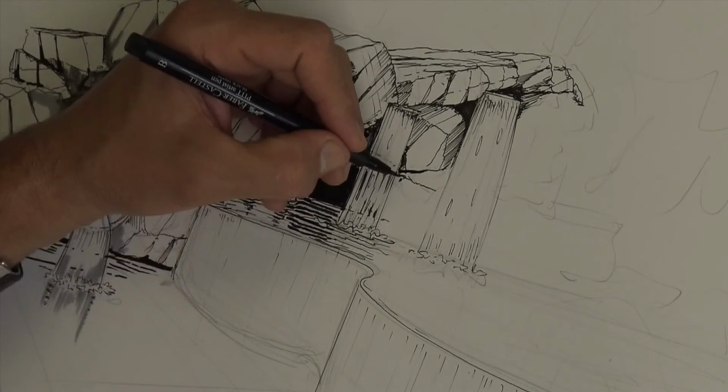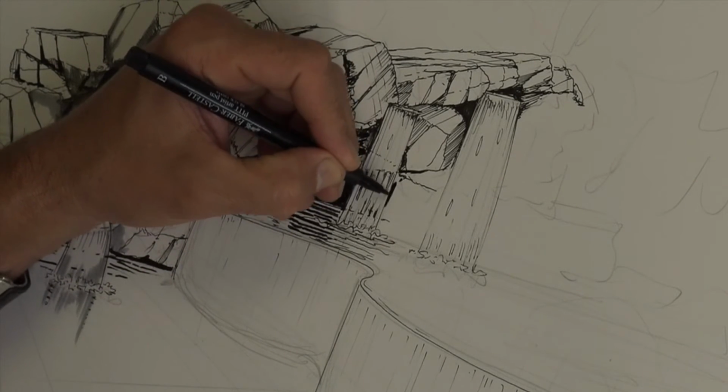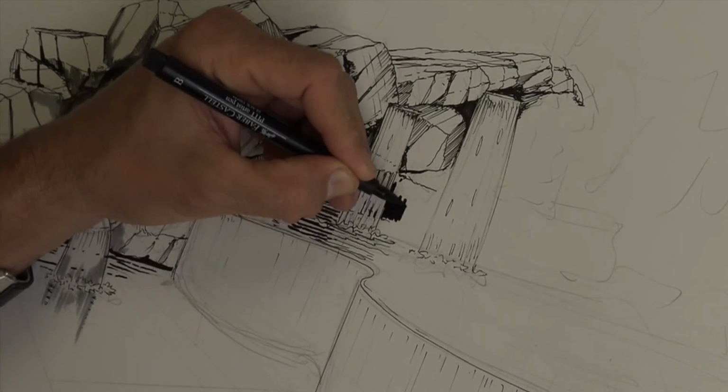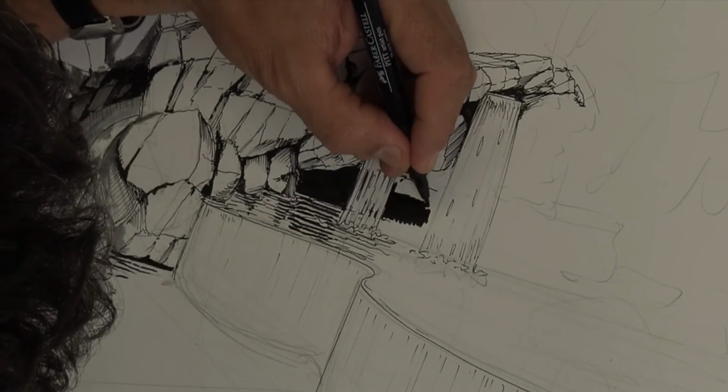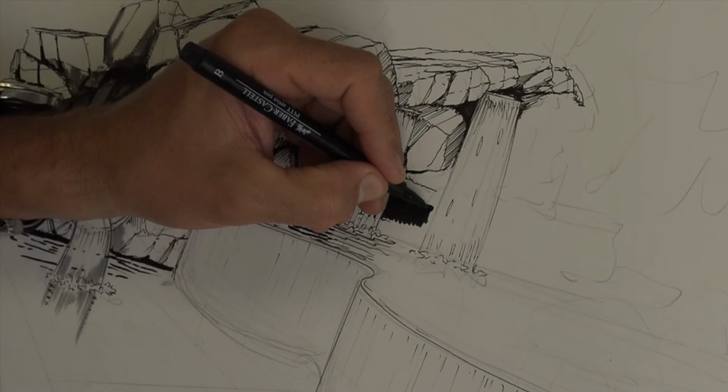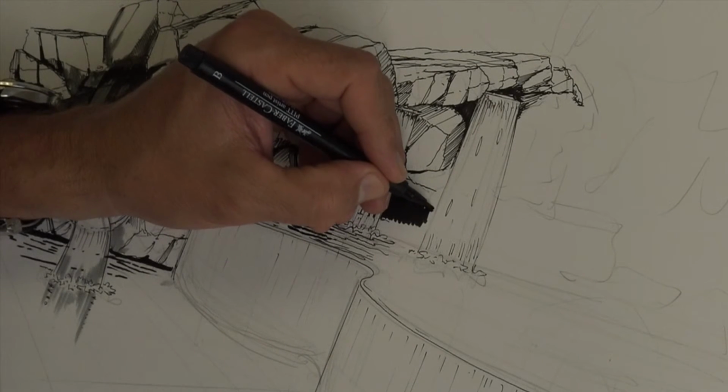Now here I had this dark, so on the other side I'm going to pick it up like that. So I'll make it dark all the way through. All the way through here.